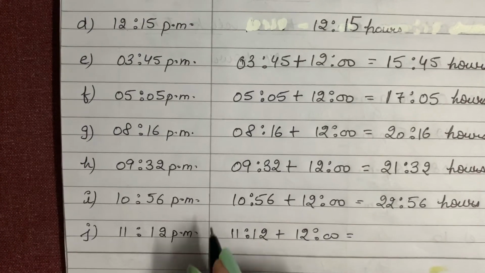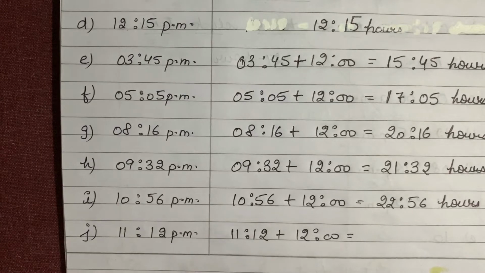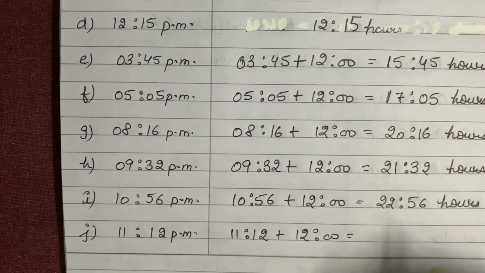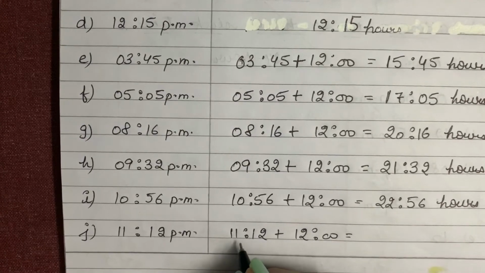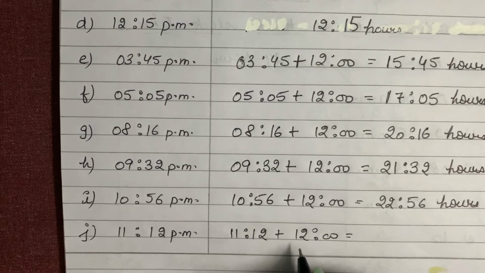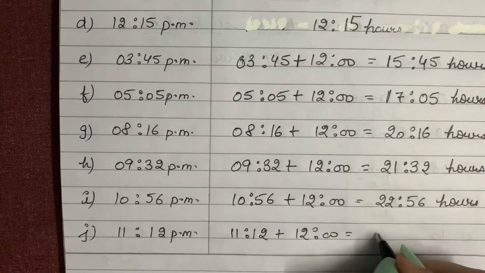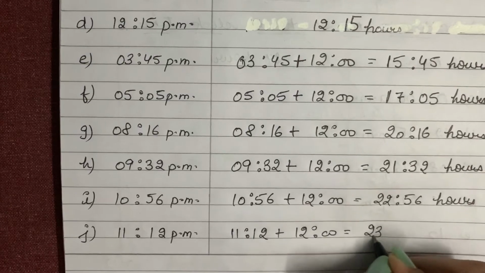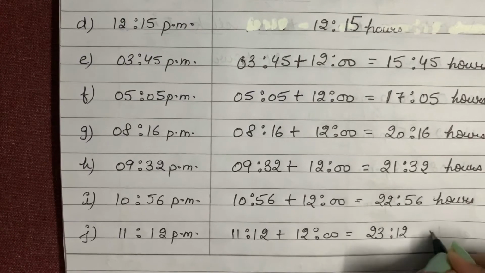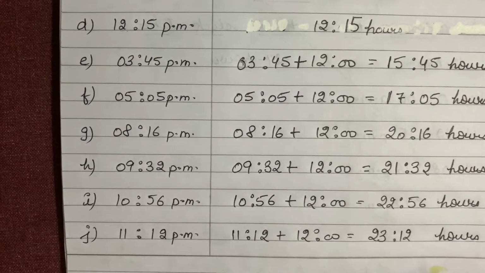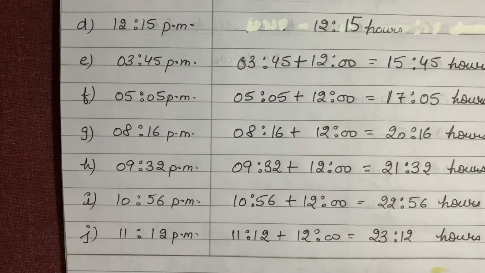When the time is given in PM, only then we have to add 12. When the time is given in AM, then no need to add 12. Just write the time and write hours. Now the answer is 11 plus 12, so it is 23 hours 12 minutes. So this is the answer. So this is how you have to do question number 2.